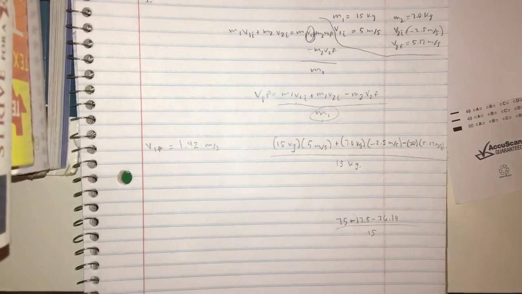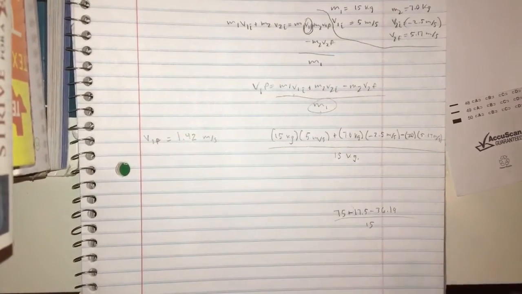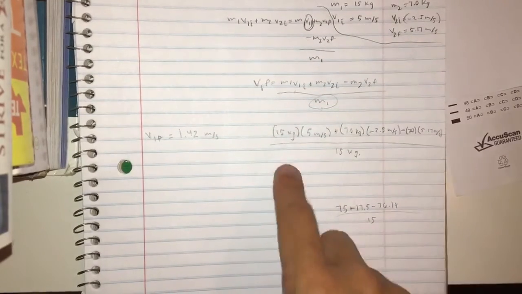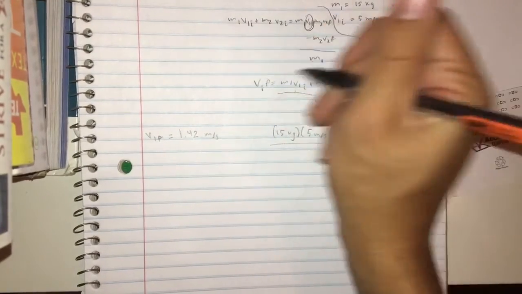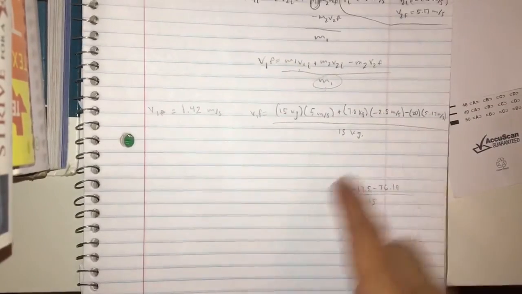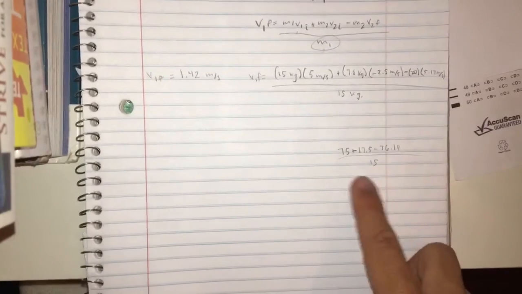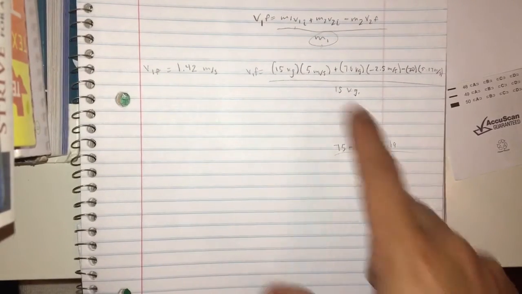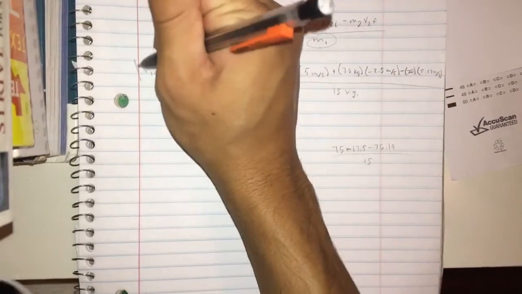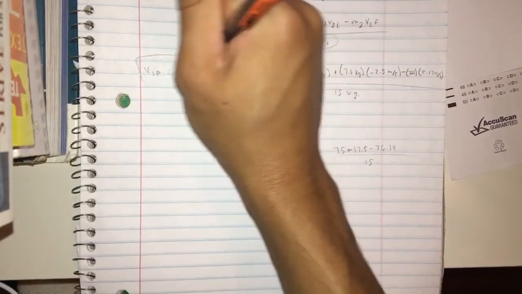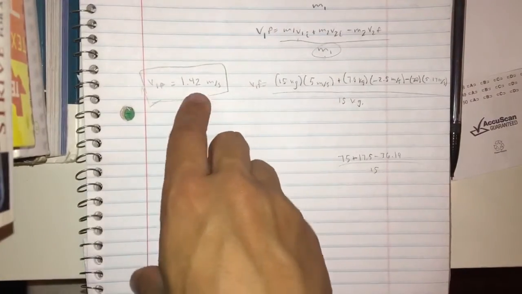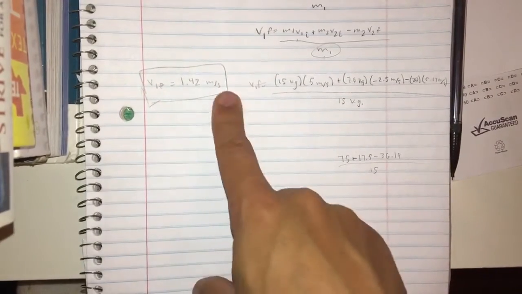But basically, we plugged in all of our givens for this equation, V1 final equals, and we did all the math, and we came out with the final velocity of the red cart, which is 1.42 meters per second.